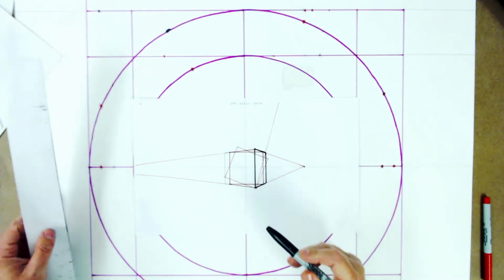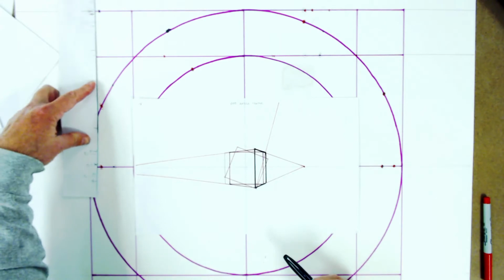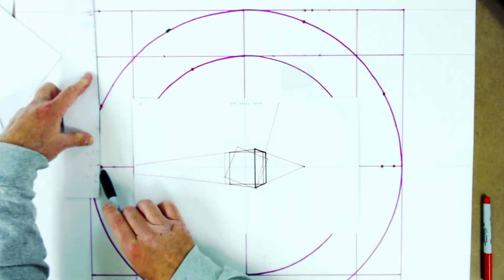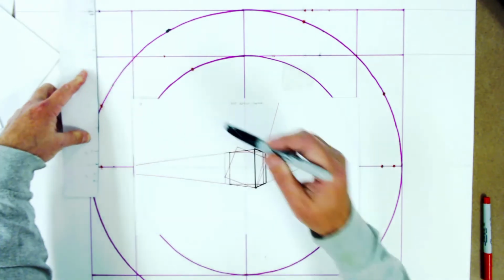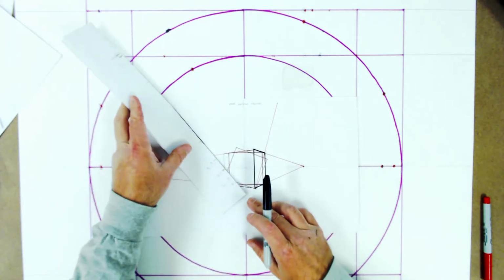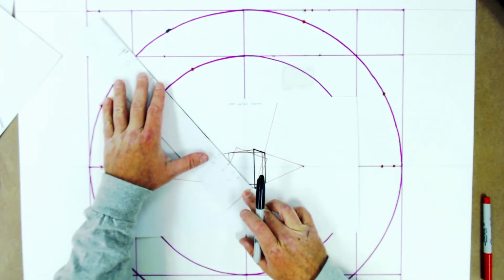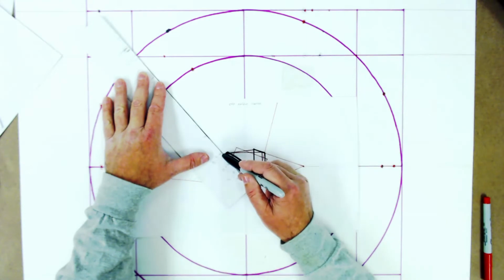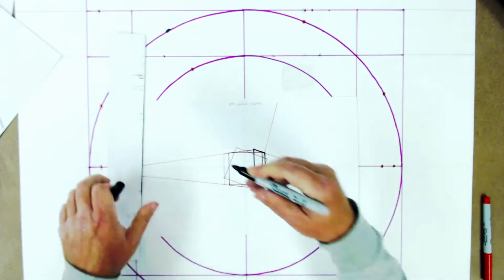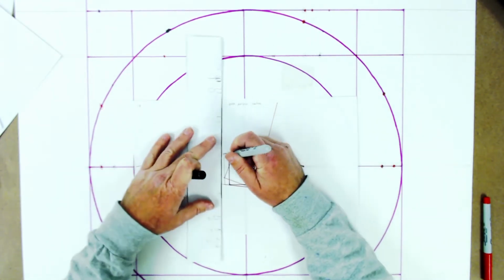What about this other side? Well, let's do the same thing. We're just going to move that over. Here's our vanishing point. We'll just go straight up with it. And let's see. We get an intersection right here. All right, so let's just do it.